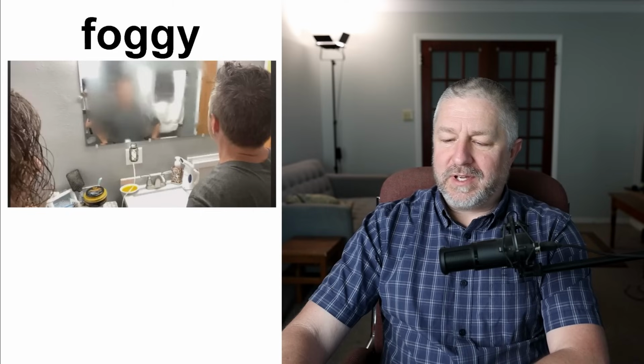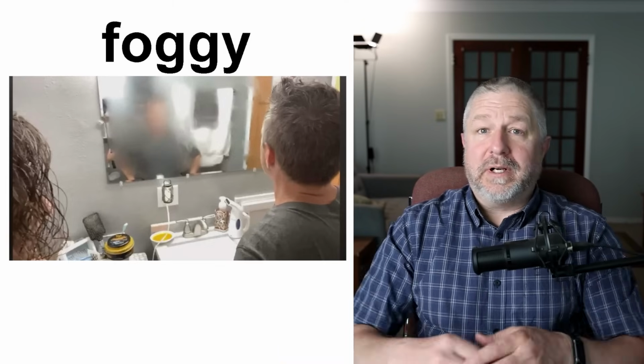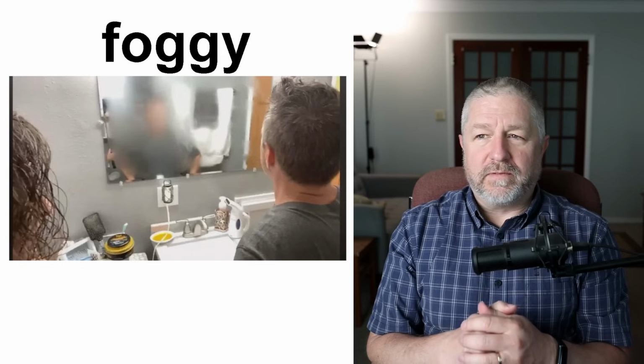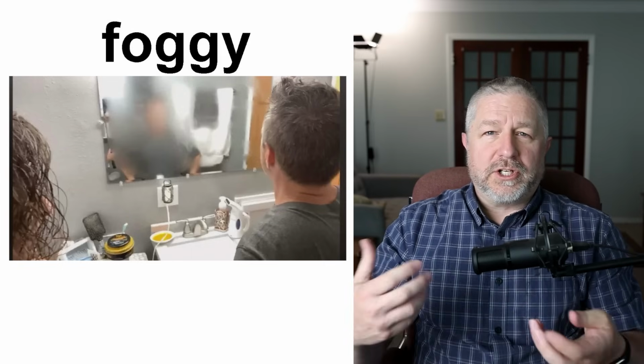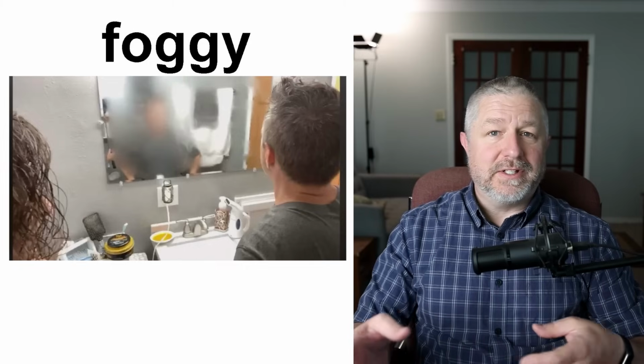Foggy. If you take a very, very hot shower, sometimes the mirror gets foggy. Sometimes the windows get foggy. We also use the word fogged up. So I took a hot shower and now the mirror is foggy. I took a hot shower and now the mirror is fogged up.